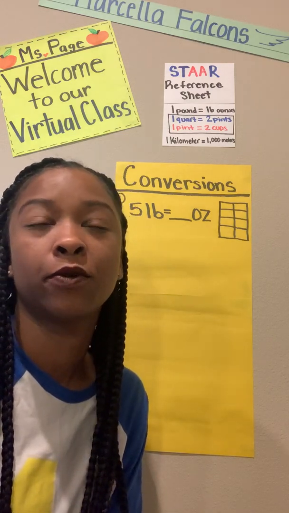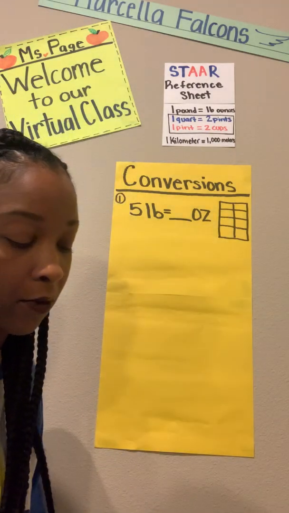Today we're going to be talking about conversions. I know we started working on conversions right before we left for spring break, so we really didn't get a lot of practice on it. But I know you should remember these strategies. You're going to need your star reference sheet when you work on your assignment for conversions, and make sure you're following along. We're going to be working over 3 problems today.